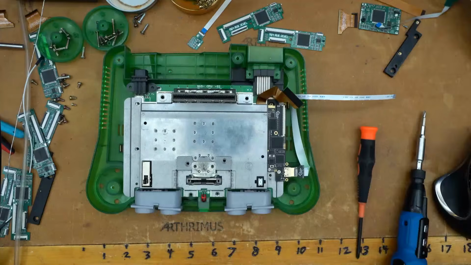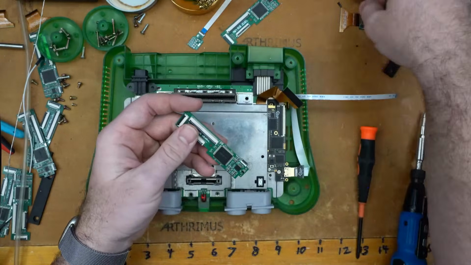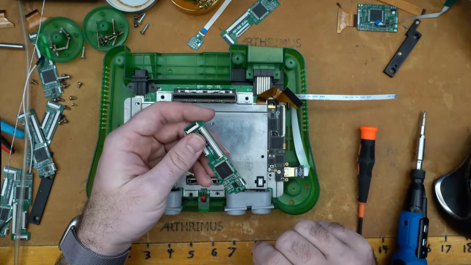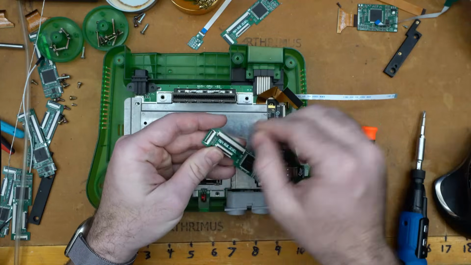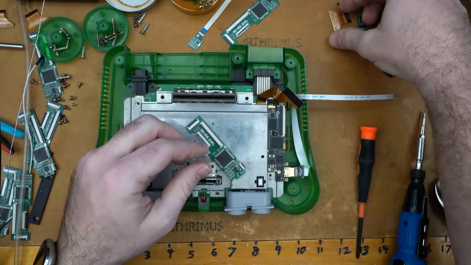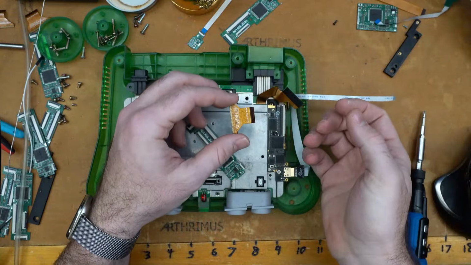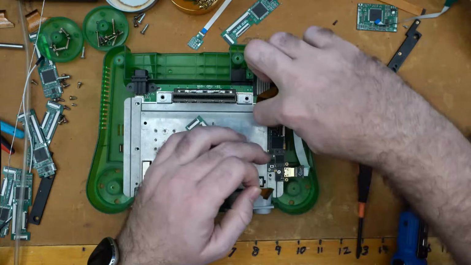Okay, now for our Jewel, we need a spacer that sits right here over the second screw hole, and then we need to get our GEM flex ready. So this is the flex that connects the Jewel to the GEM.